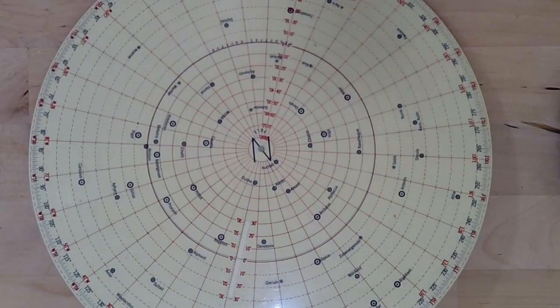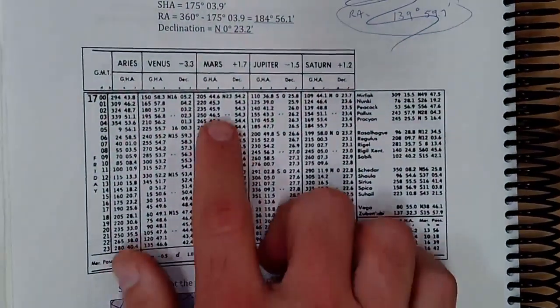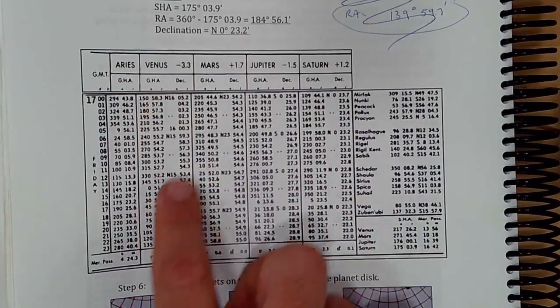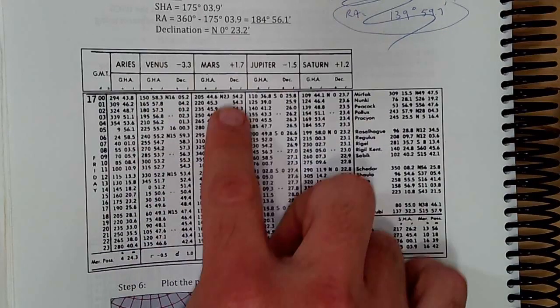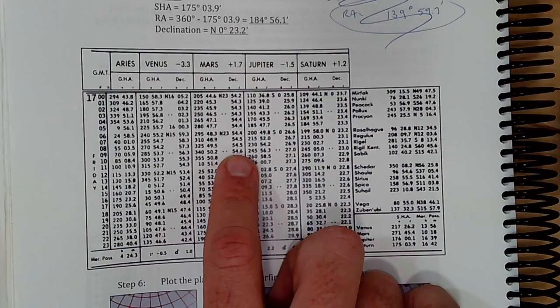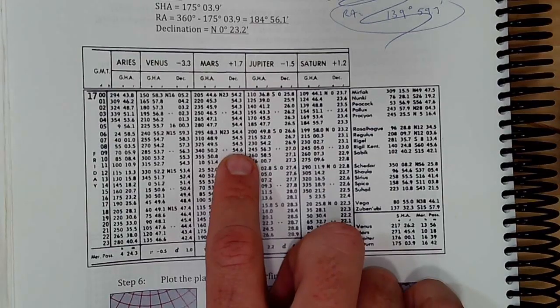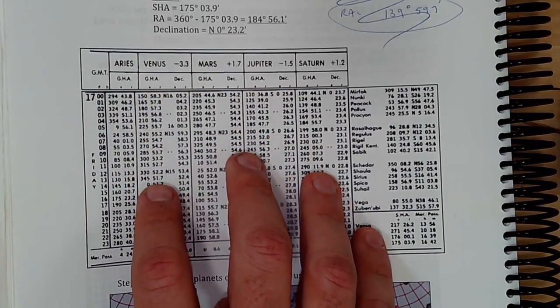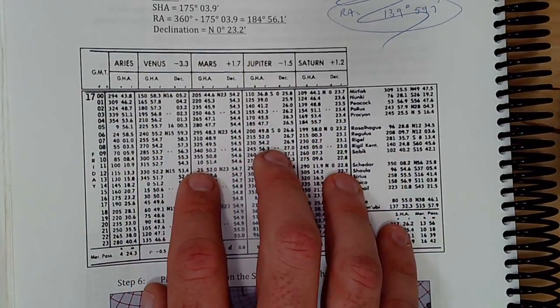And what you do is you go through the nautical almanac. All right, so here's an example of the nautical almanac for Venus, Mars, Jupiter, Saturn. There are GHAs and declinations for all of these. And as Ian says, RA, which is right ascension, is pretty much the same as GHA for navigational purposes. And declination is just declination.